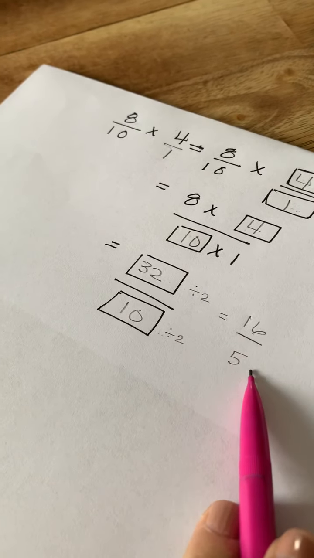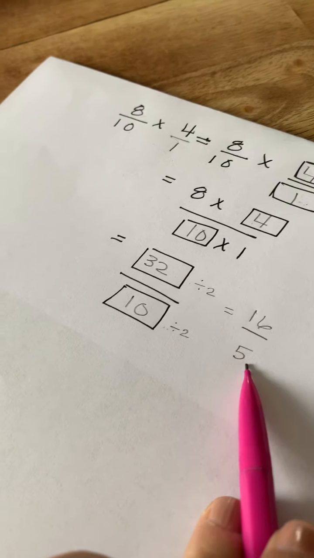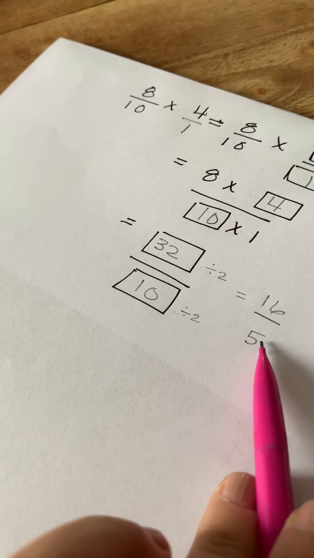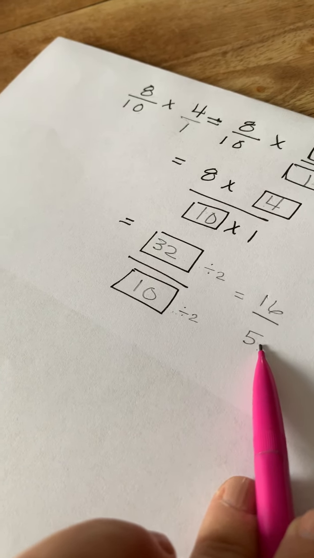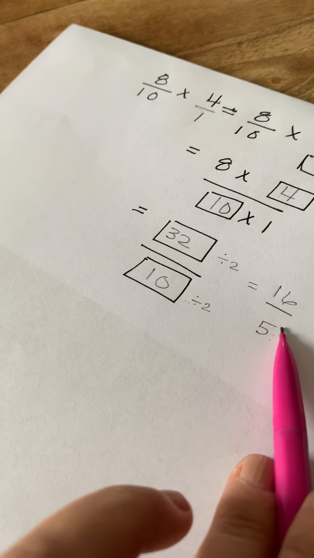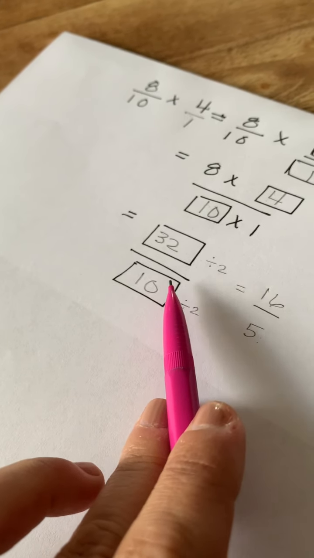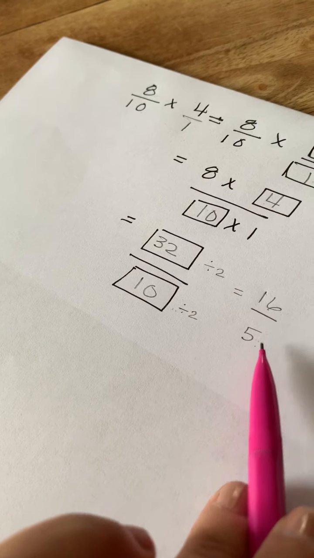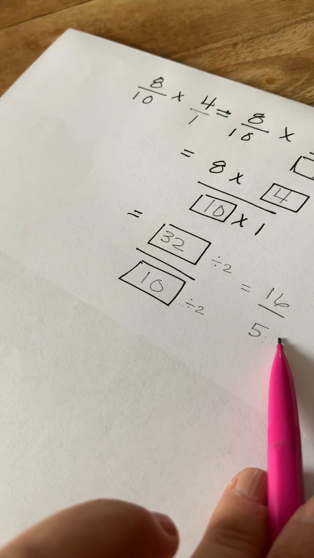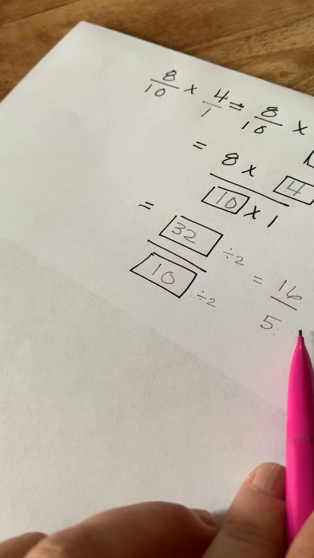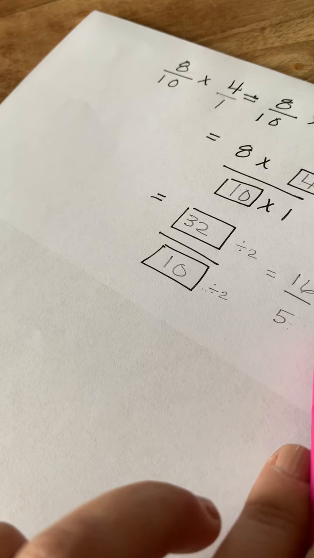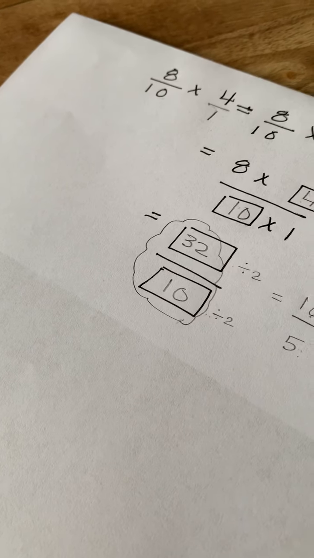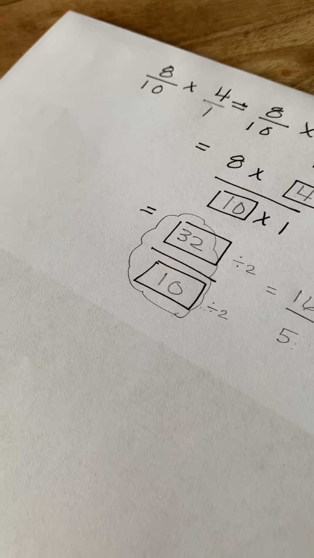And then I would ask myself again, is there anything that will go into 16 that will also go into 5 evenly? No, because the only other factor other than 1 that goes into 5 is 5, and 5 won't go into 16 evenly. Eventually, they may ask you to simplify it all the way down to a mixed number. We have an improper fraction here, so we've got the larger number over the smaller number. A mixed number would contain a whole number and a fraction. If they're not asking for it to be simplified, then that's where they would be wanting you to stop.